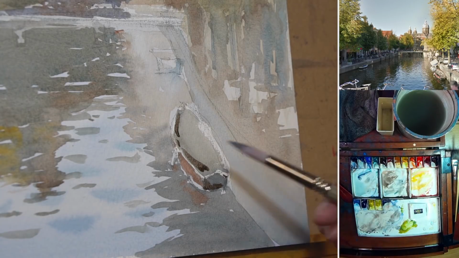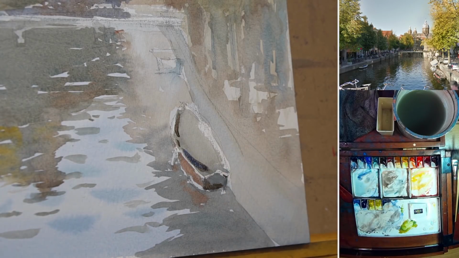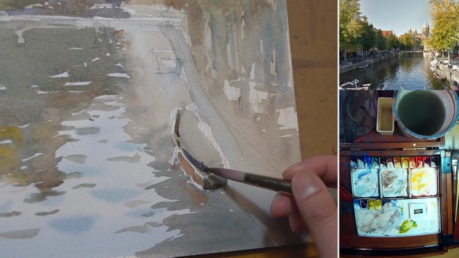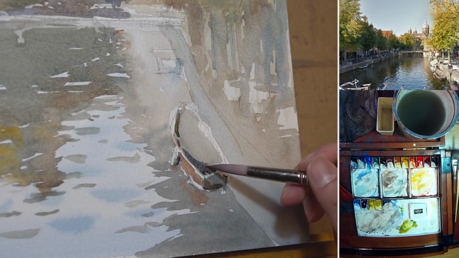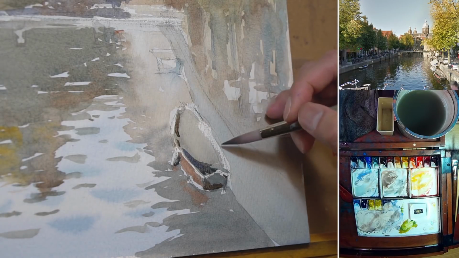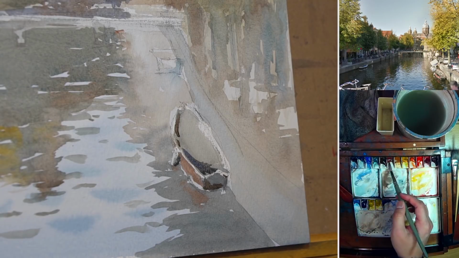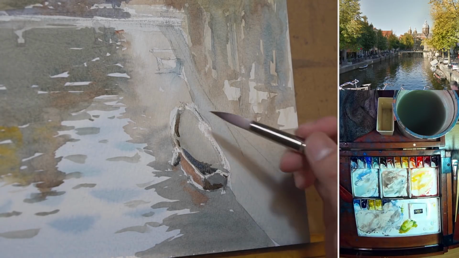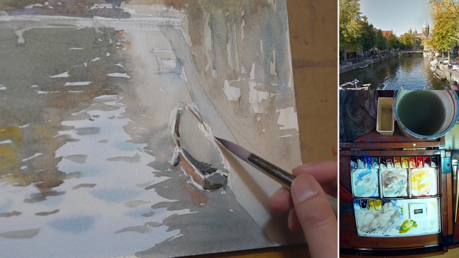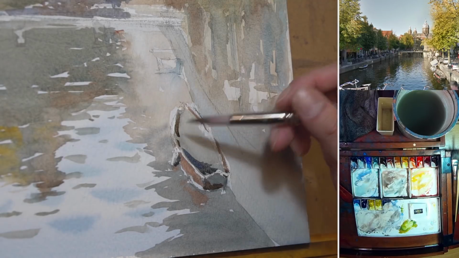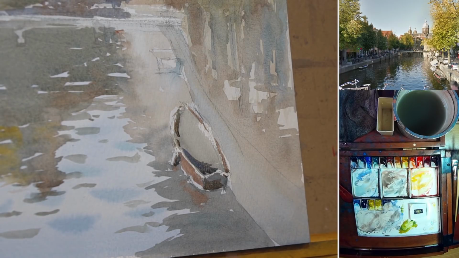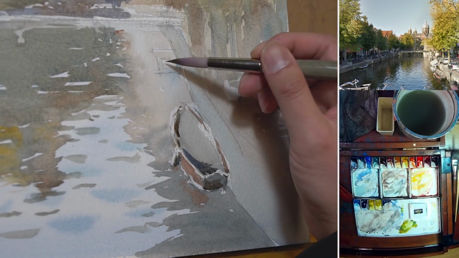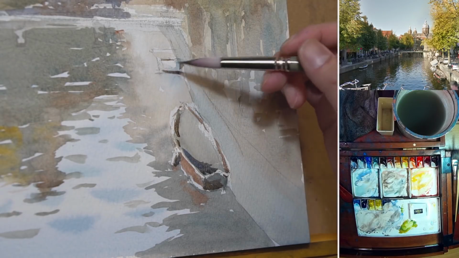Okay, actually, let's make it a little bit cooler. Okay, so just by adding a little bit of that, we got a nice form read here. Okay, and a little bit of that here. You can finish the other side of the boat here, like so. Okay. Now that boat feels like there's a little bit of depth to it.